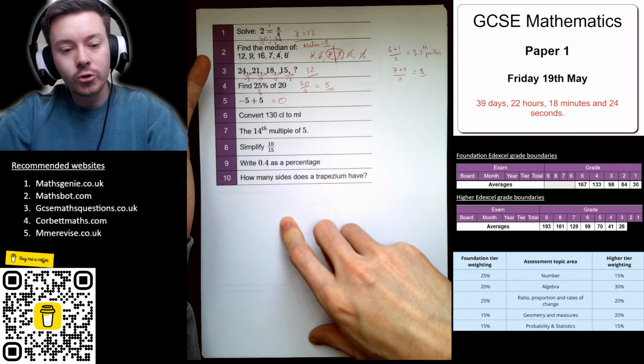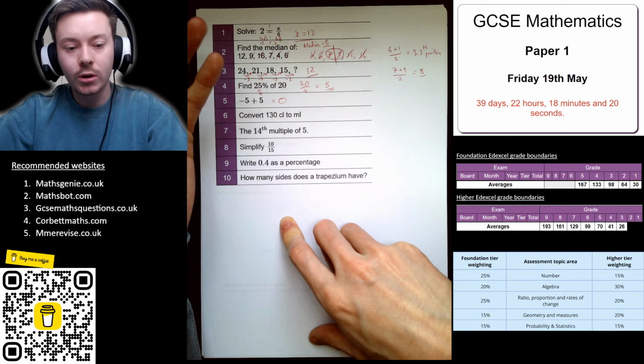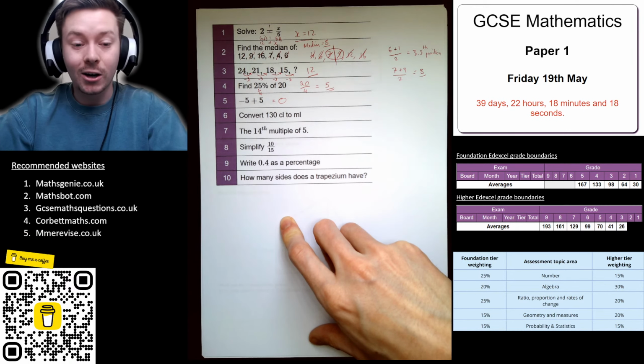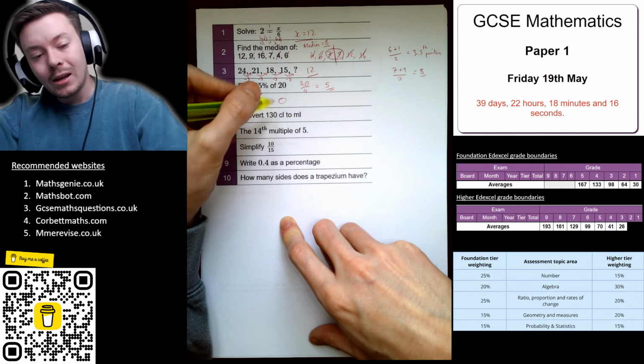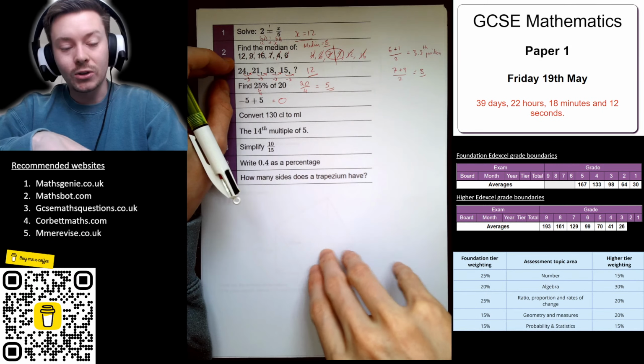How many years in a century? 100. How many centimetres in a metre? 100. How many centilitres in a litre? 100. And you can kind of compare this to centimetres and millimetres.